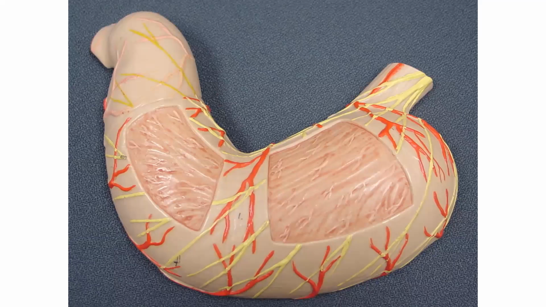Again, a close-up of our stomach model. This is about life size, about 6 inches across. It sits on the left-hand side of our abdominal cavity, directly underneath the diaphragm. The liver is on the right-hand side.